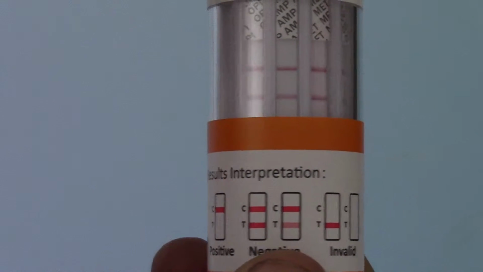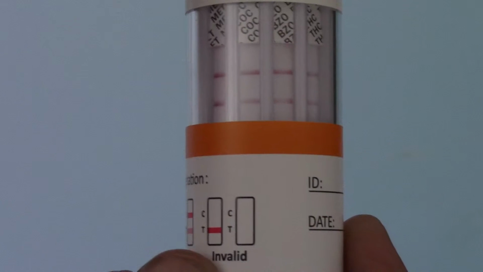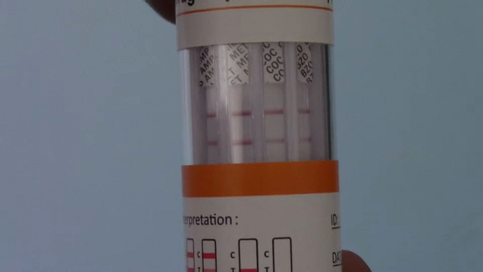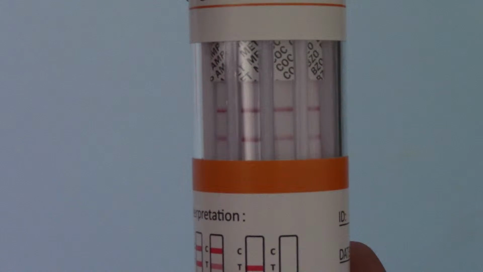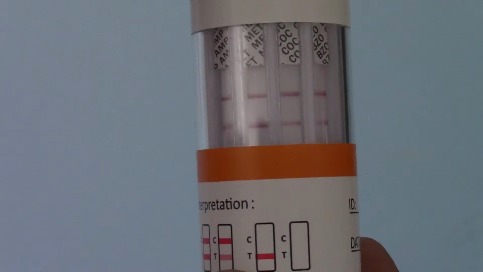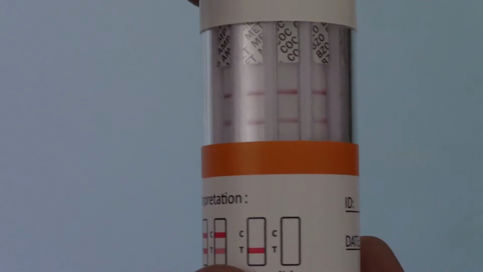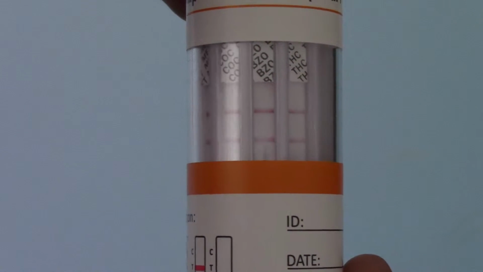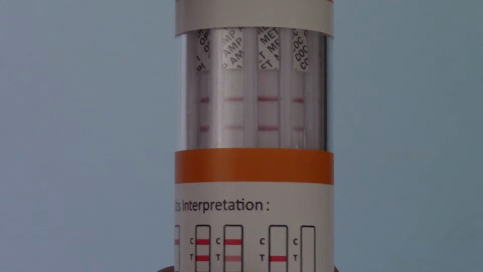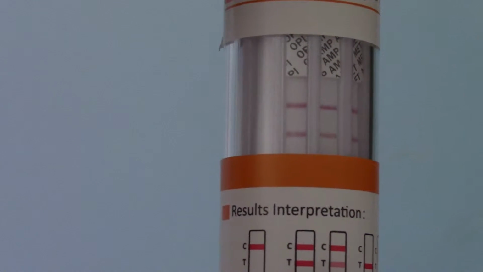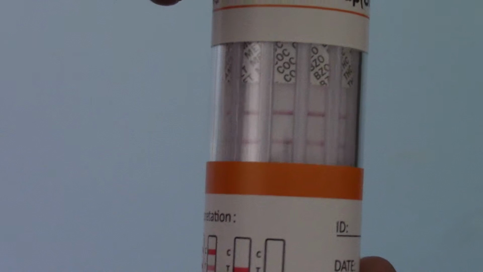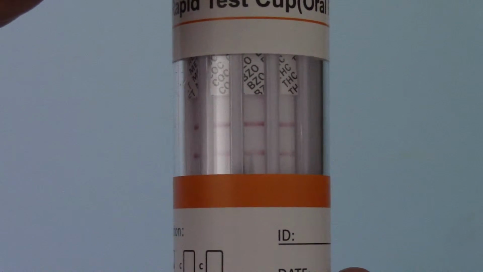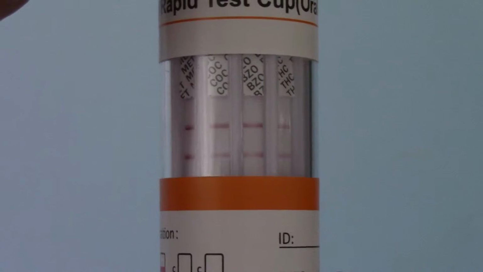Now, just a little bit about the colour density, saturation and thickness of the lines. You will see as I rotate that test round, if you just compare the centre results and control lines for cocaine against the cannabis, you will see that they're thinner and fainter. That is of no consequence at all. As long as you have a control line and a test line showing at the read time, you must interpret that as a clear negative result.